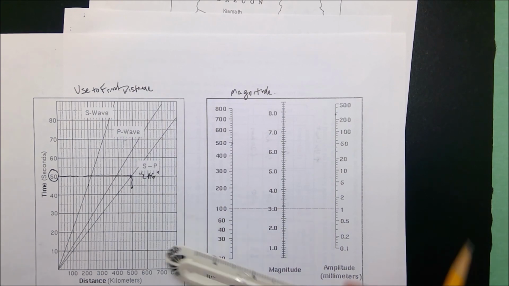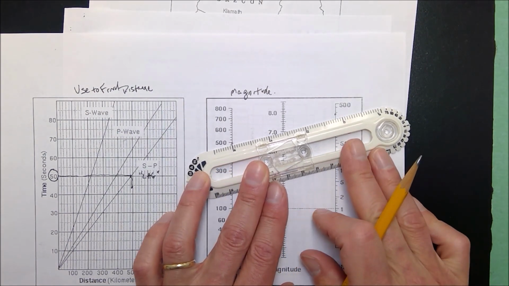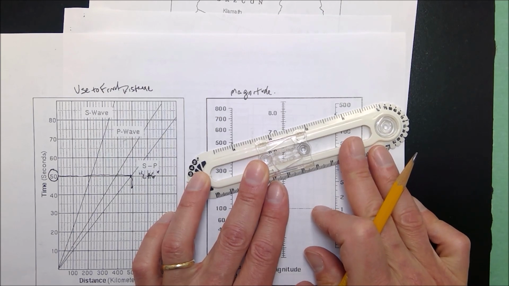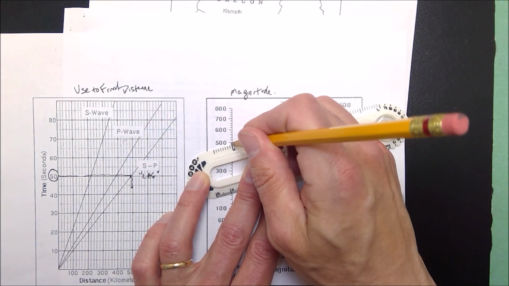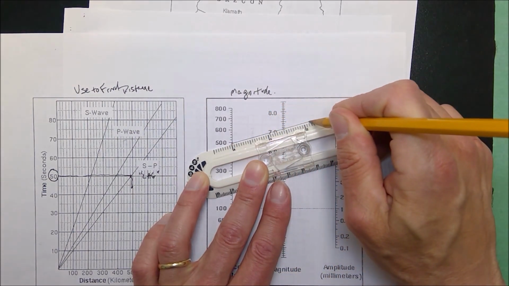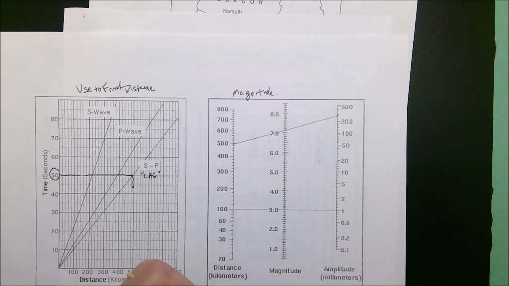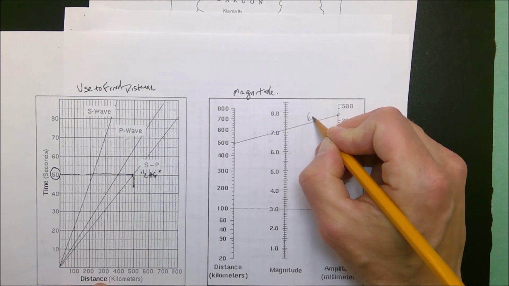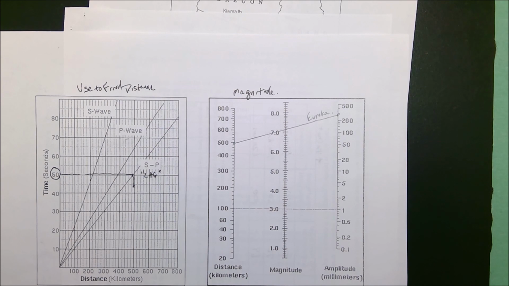Then we're going to take our straight edge, and it's nice that the safety compass can also be used as a straight edge, and I'm going to draw a line and connect those points. And when those points cut through the scale in the middle, that should give me an idea of the magnitude. So that first line represents the values that we should have gotten from Eureka.